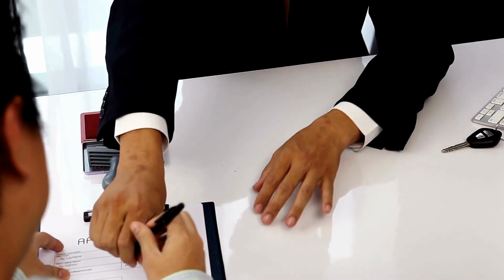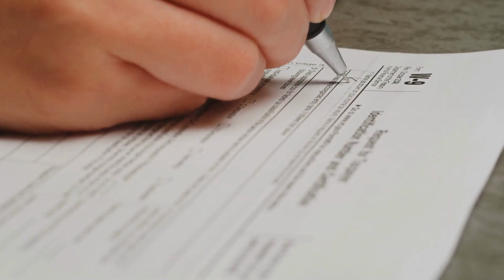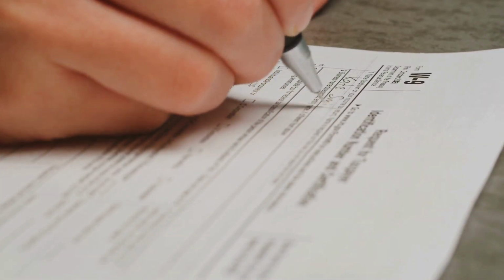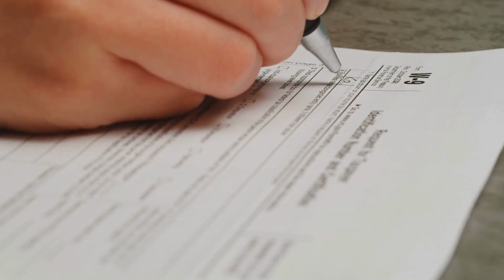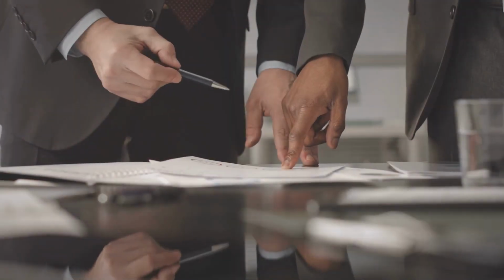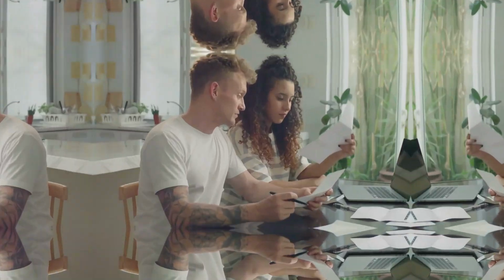Section 6. Declarations, honesty, and accuracy. The declaration section is where you confirm that all the information you've provided is true and accurate. Read each statement carefully. Make sure you understand what you're agreeing to. Honesty is crucial in this section. Any false information could have serious consequences. If you have any questions about the declarations, don't hesitate to ask for clarification.